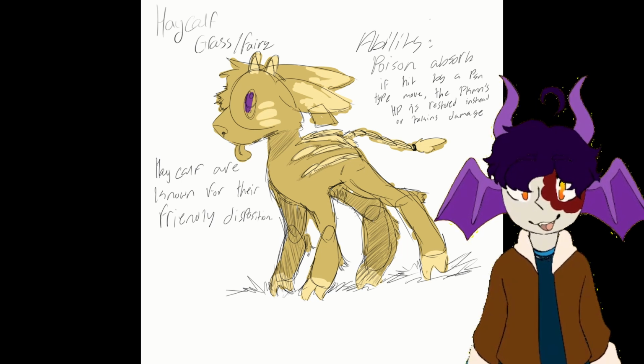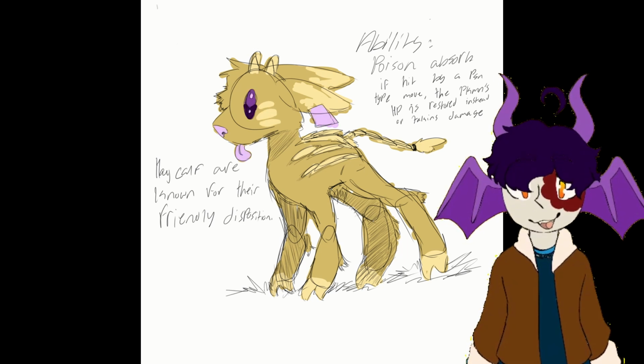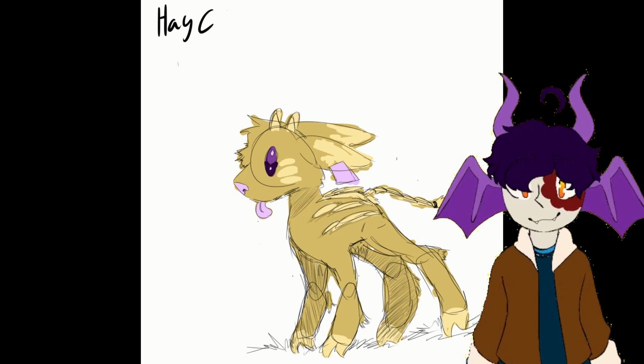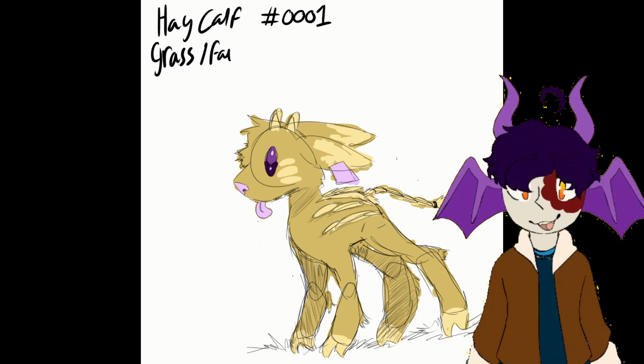But yeah, I do like this little guy. I think I'm going to actually revisit this design at some point and flesh it out and make it look more like a Pokemon rather than just a weird little freak of a creature. But yeah, I like this.